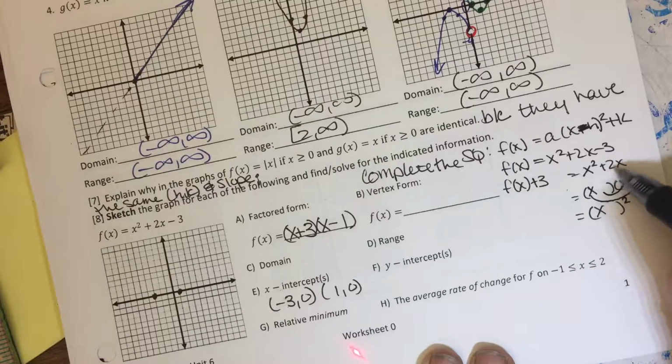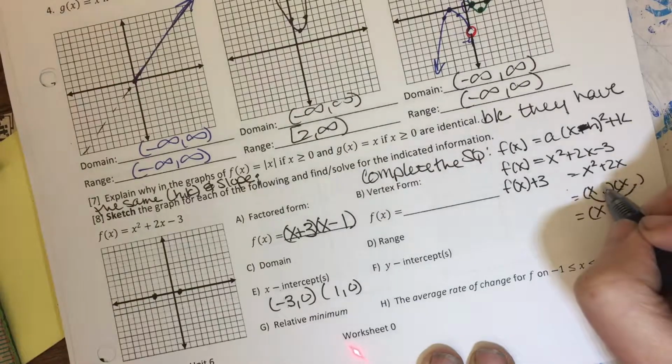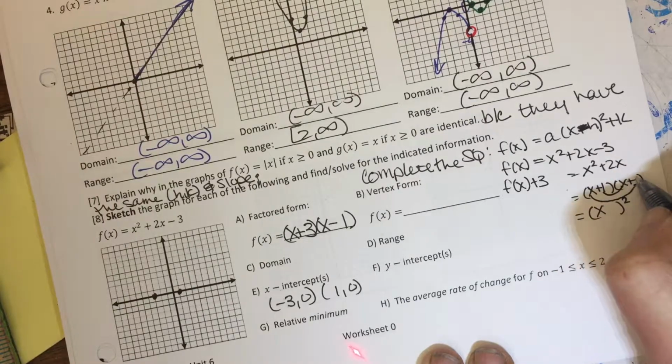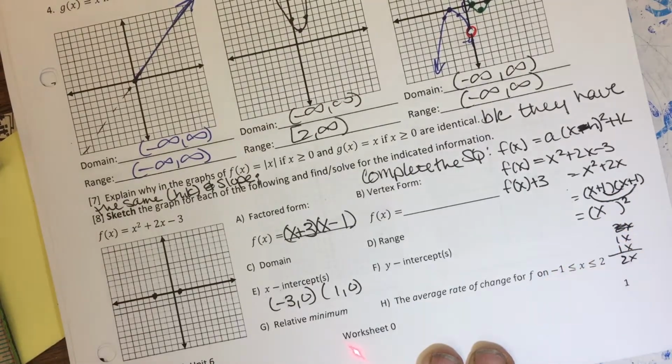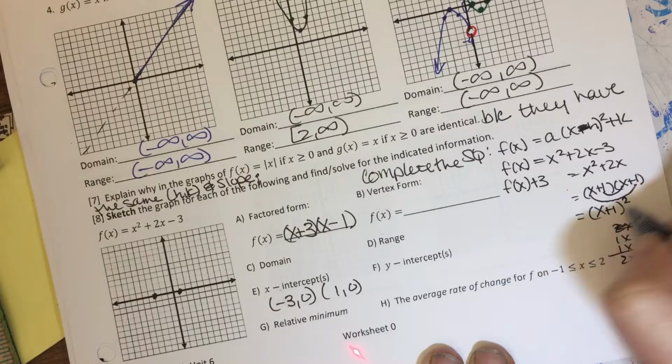So essentially, it's half this number. So 2 divided by 2 is 1. And then I can see that that would give me 1x and 1x, and when I add those, I get 2x. Okay, so liking that a lot. That'd be a +1.